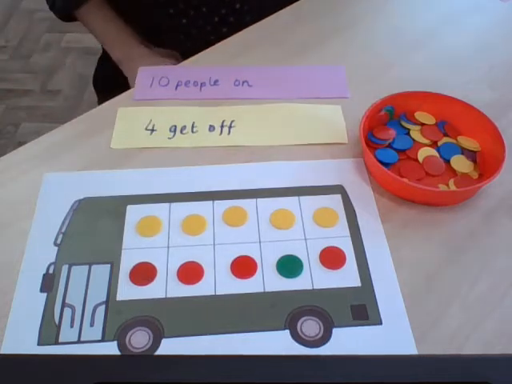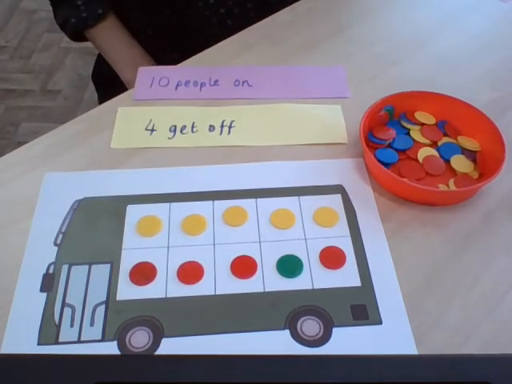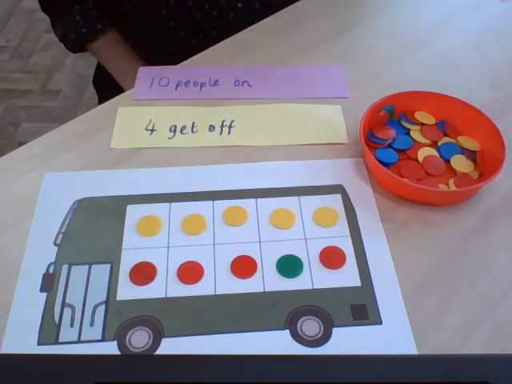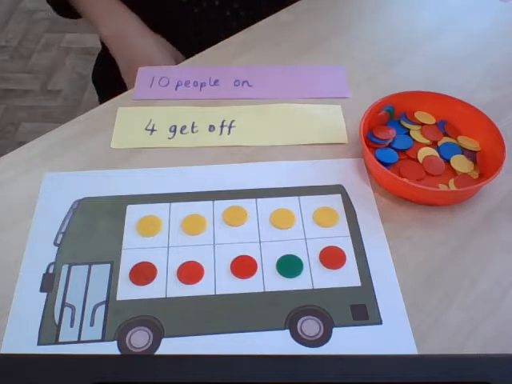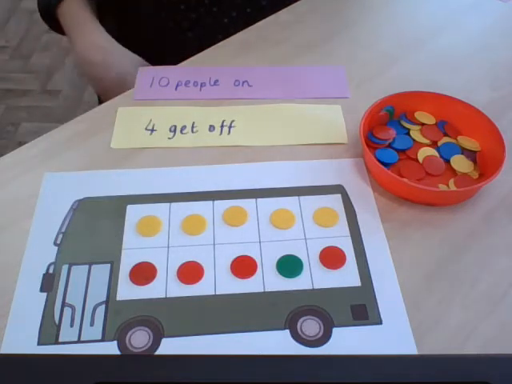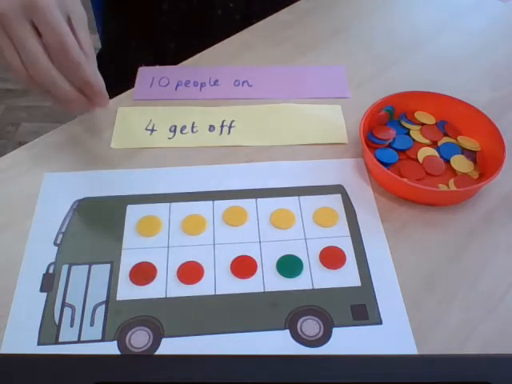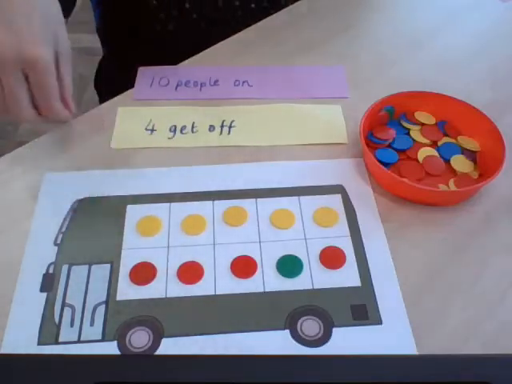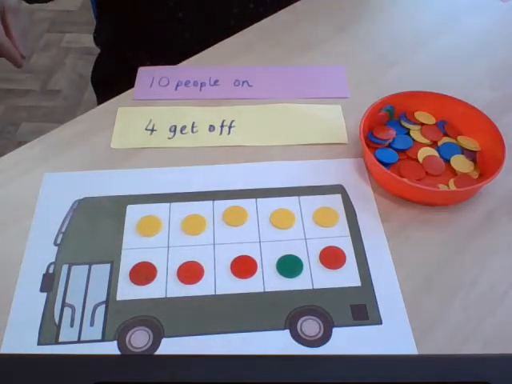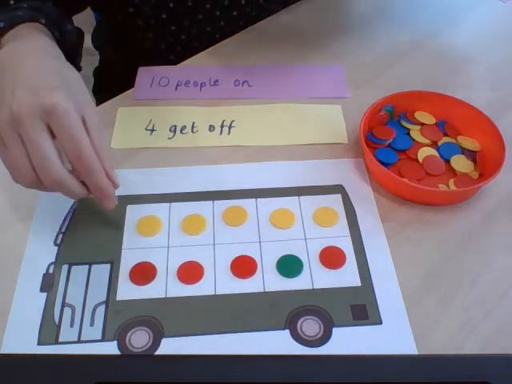Oh, reception, how many people get off the bus? That's right, 4 people get off. So what do I need to do next? Could you just tell me, what is it I need to do now? I need to take away 4 of my people, or take off 4 of the counters on my tens frame. Okay, let's take them away. Are we ready?